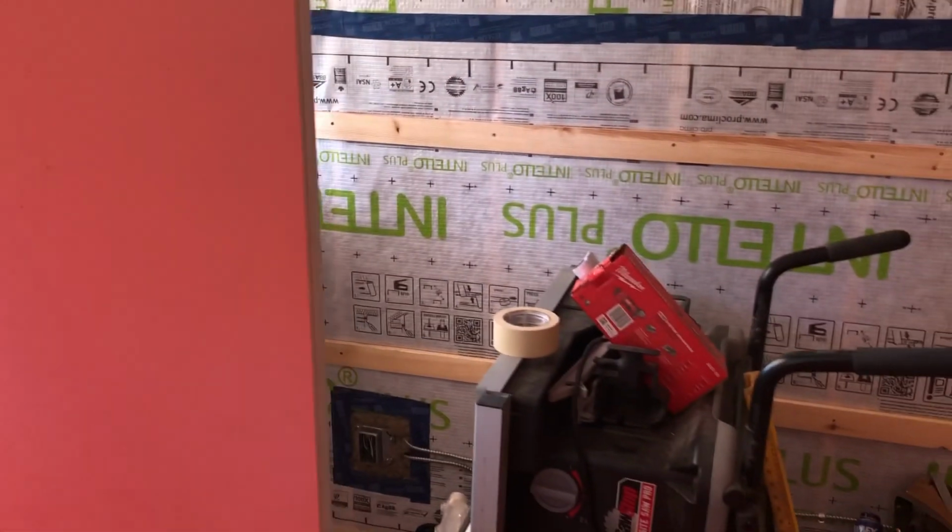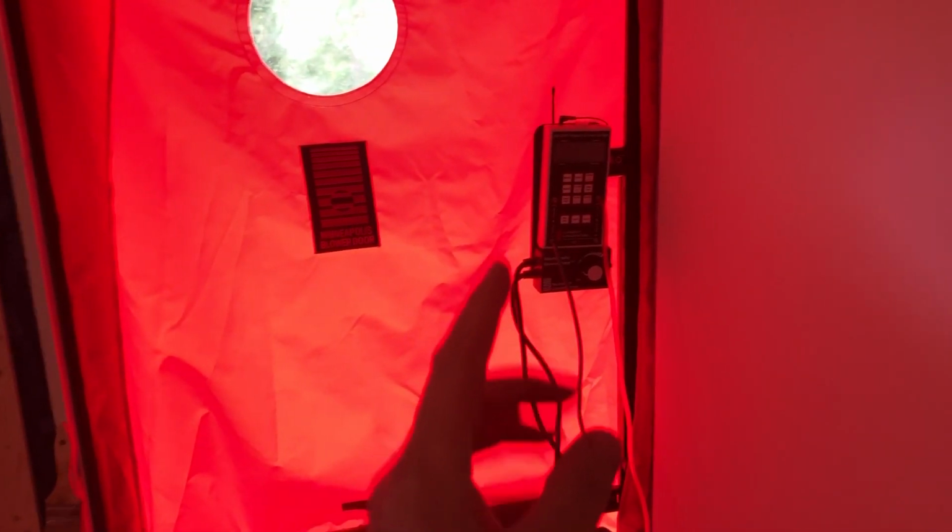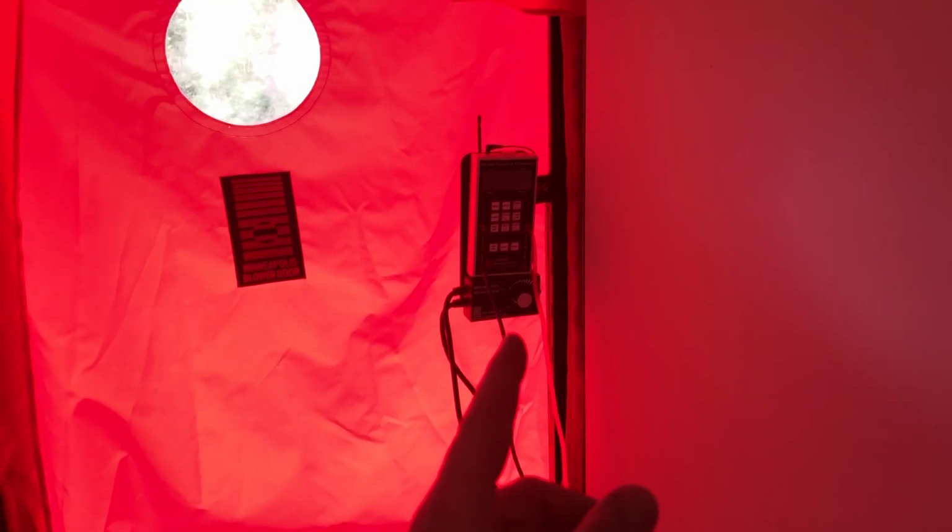And I've been running this, and I've been having a hard time getting the sensitivity of this machine to record any air exchange.